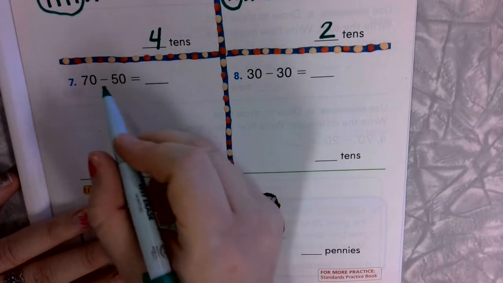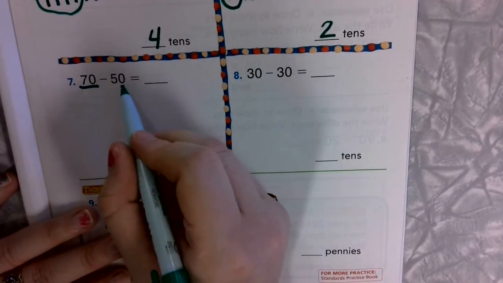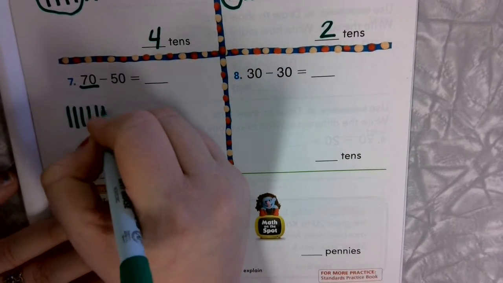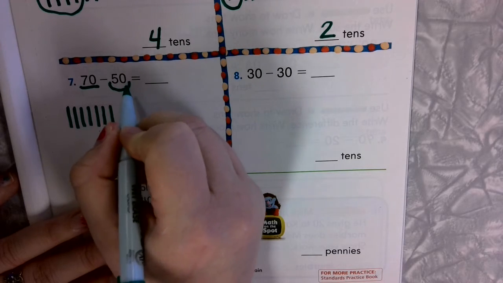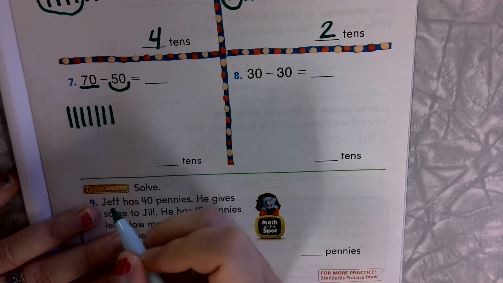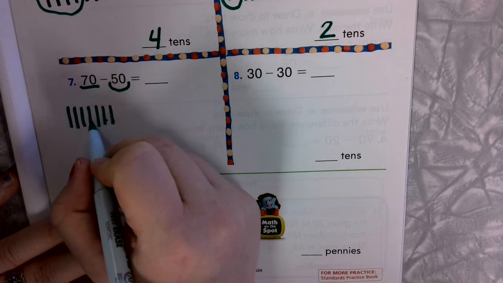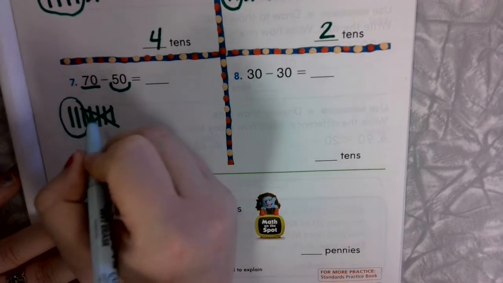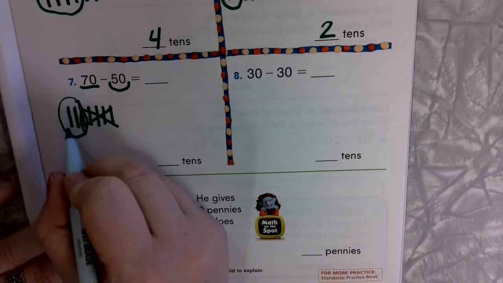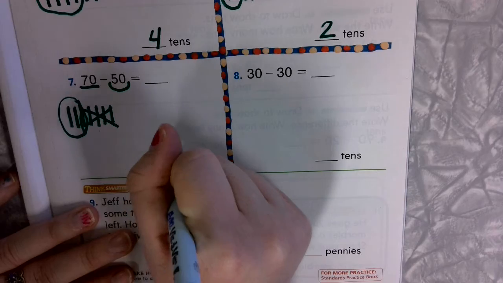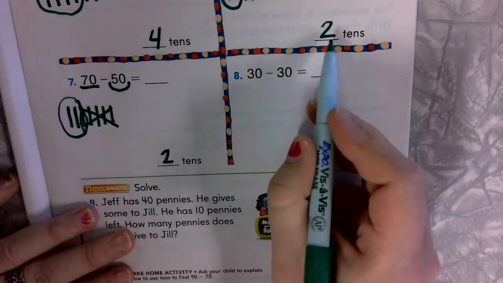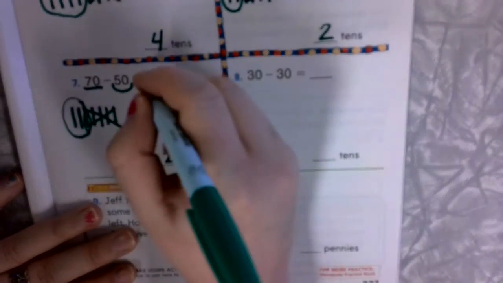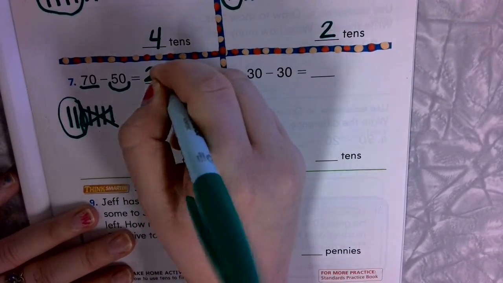All right, let's move down here to 70 take away 50. So we have 7 tens to start with. 1, 2, 3, 4, 5, 6, 7. And I'm going to take away 50, so that means I'm taking 5 tens away. 1, 2, 3, 4, 5. Let's cross those out. And I am left with 1, 2 tens, which is equal to, the same as the 2 tens over here were equal, 10, 20. You guys are doing such a good job.